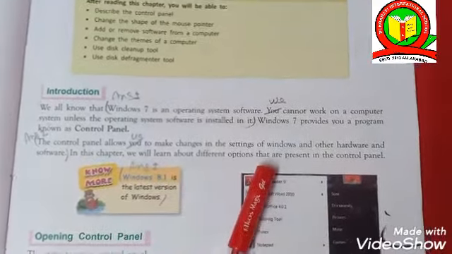If you have already opened the Control Panel, then you just have to double click. Click here to open Control Panel. Now you have been introduced to the Control Panel interface.